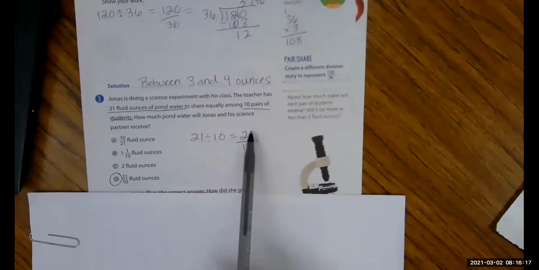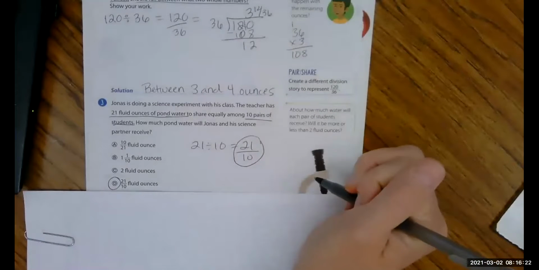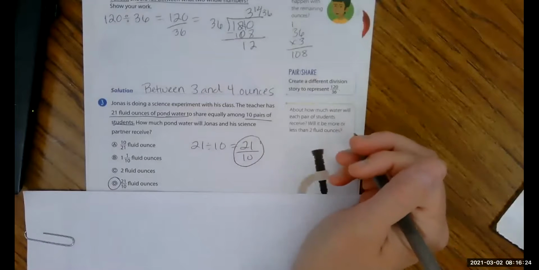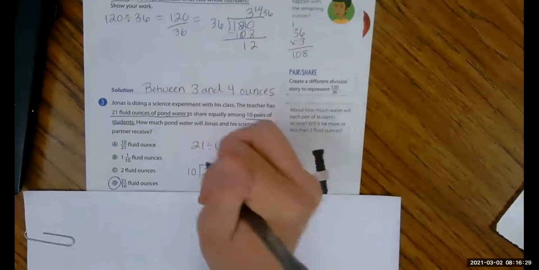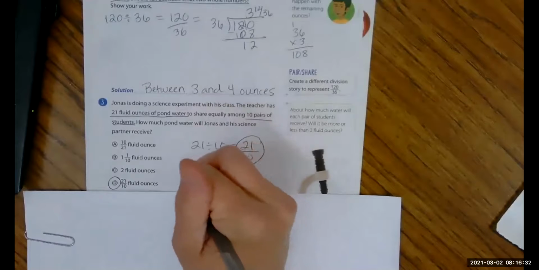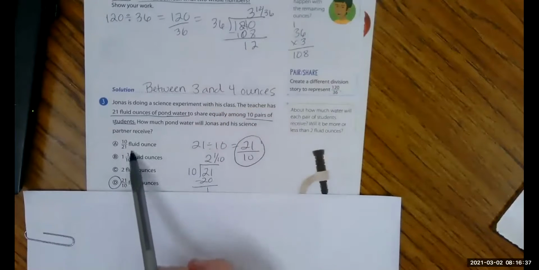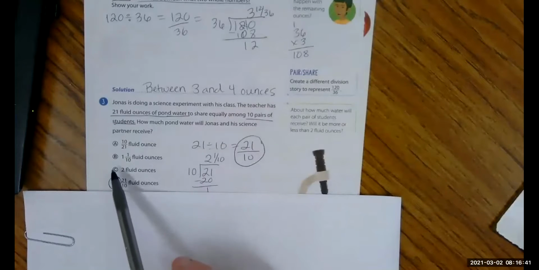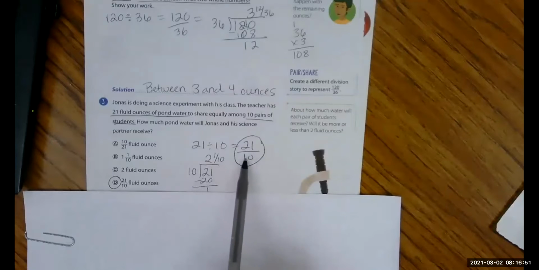But a lot of people skipped this step of writing what that looks like as a fraction. And they went straight to dividing. And they divided 10 into 21 and saw that it equaled 2 1/10. And then they didn't know what answer to pick over here. So a lot of people just went with C because it was the closest to 2 1/10. Wrong. This is why this is such an important step.